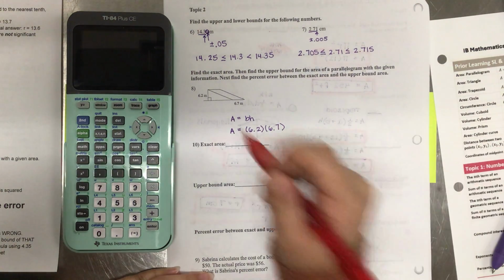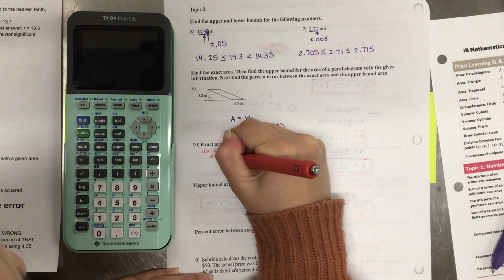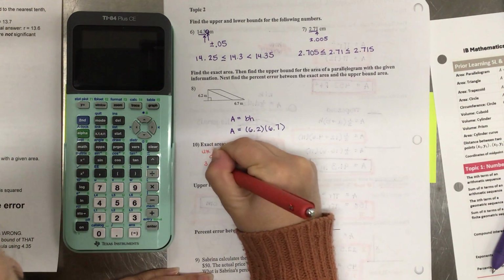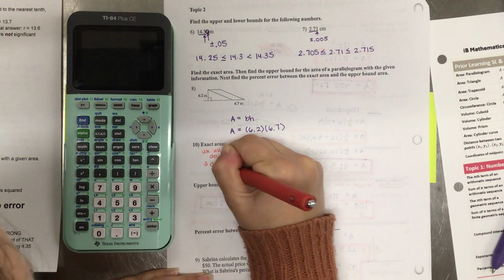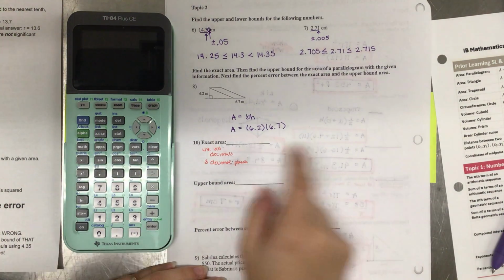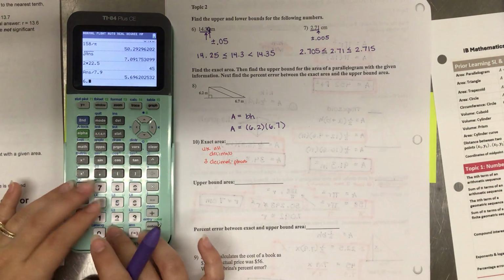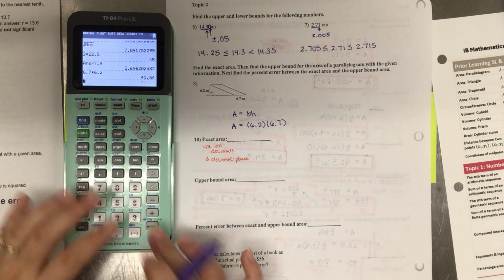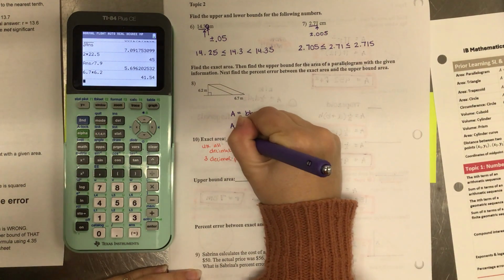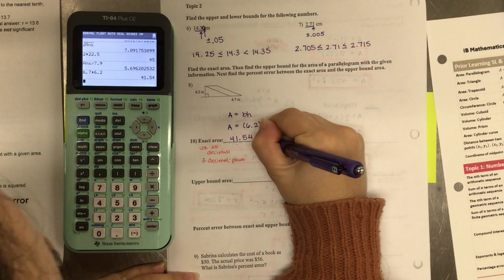I think on your test it said use all decimals or 3 decimal places. That's important so that you have enough accuracy for when you do percent error down here. And of course, I found areas, so don't forget units.